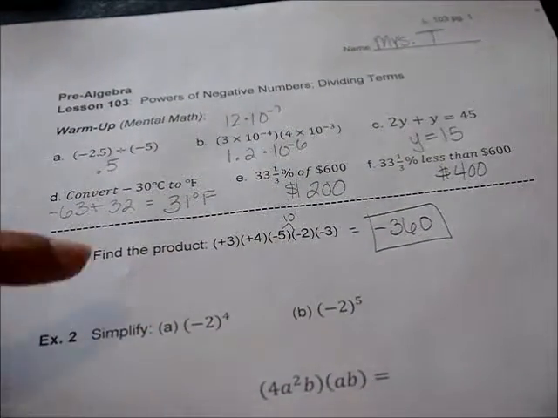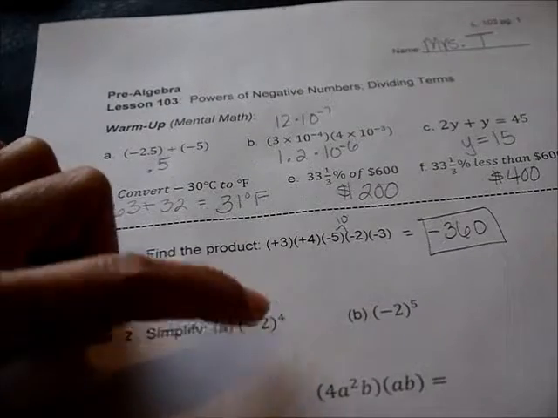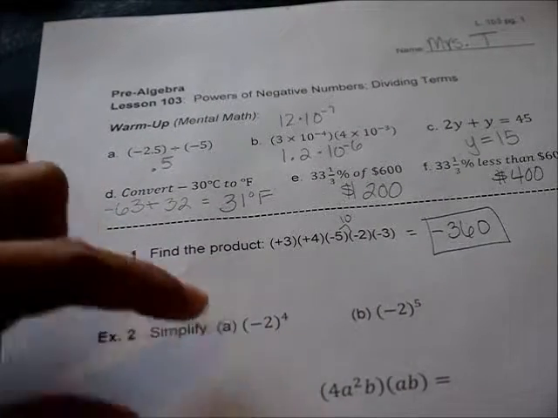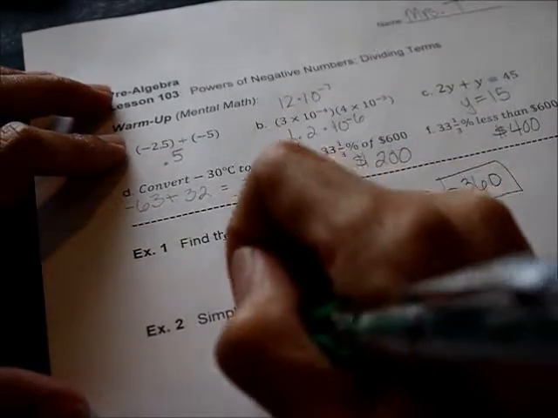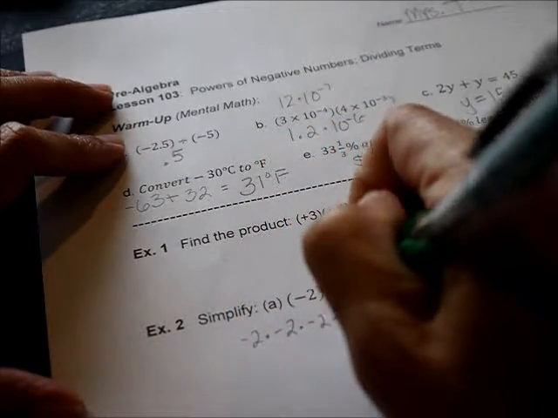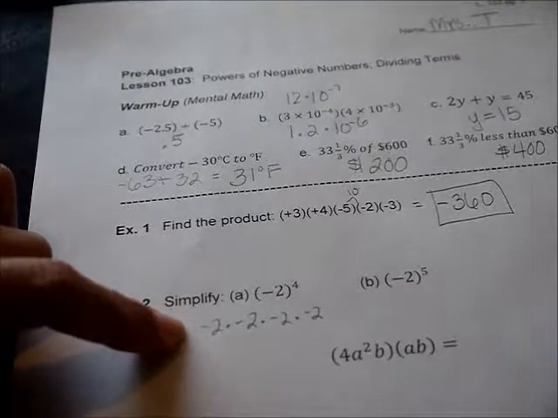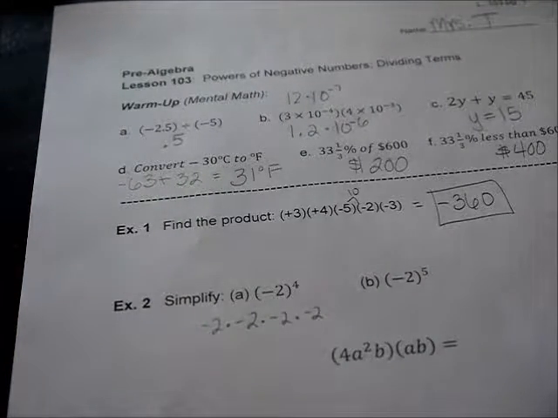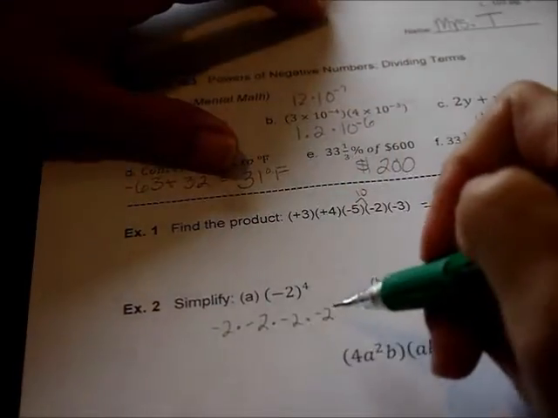This is the same thing I know that we've done before. Remember, this means that we have 4 negative 2's. So in actuality, that's what that means, right? -2 times -2 times -2 times -2. So that's going to be a positive answer.